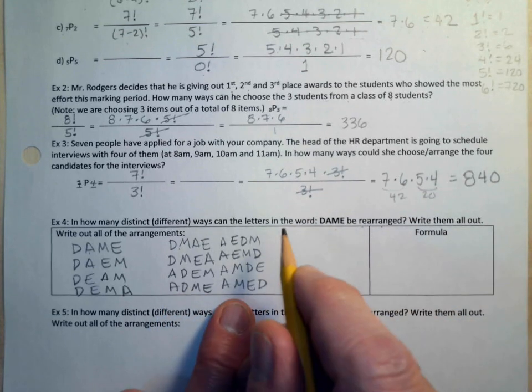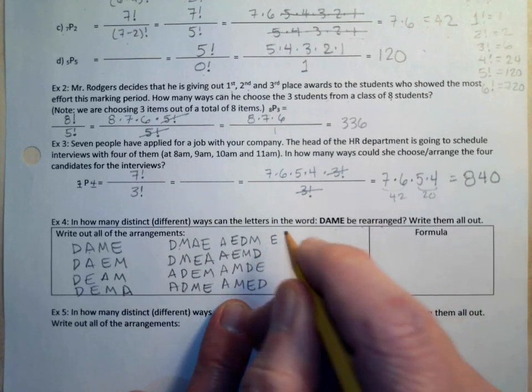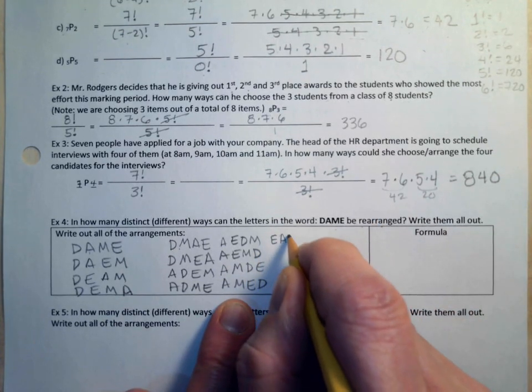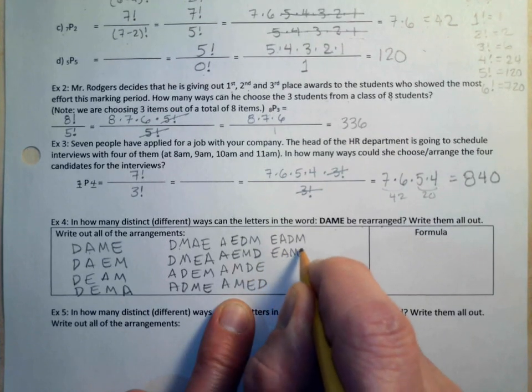All right, now, what about E being first? Yeah, I definitely am going to make this a little tighter so they can all fit. So E, A, D, M, E, A, M, D.